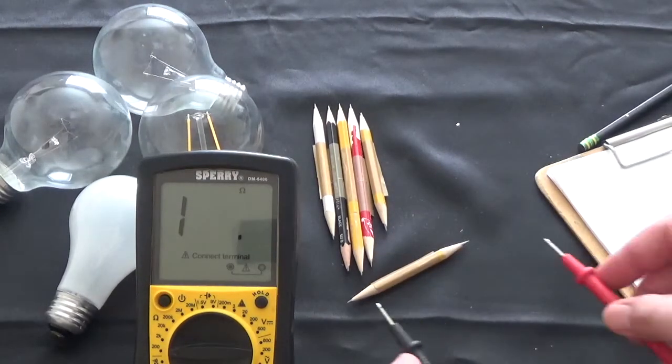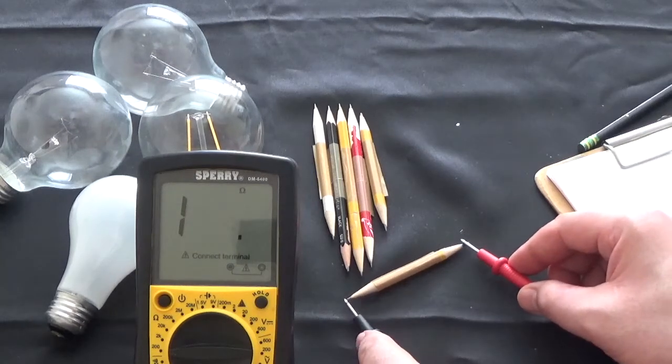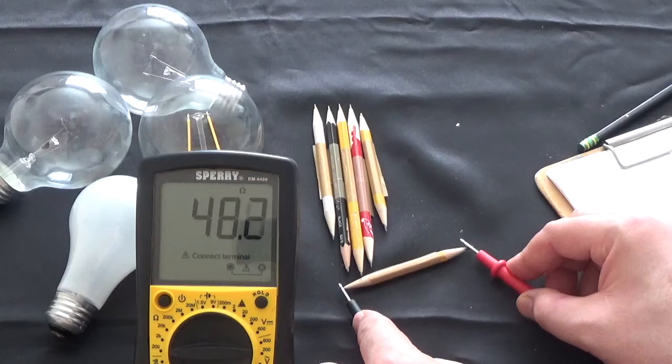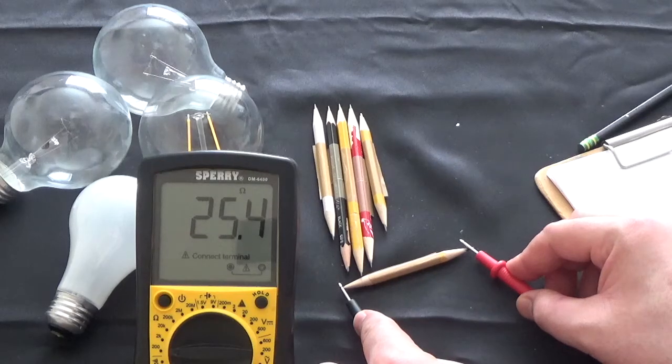like this and measure the resistance and see what do we have here, guys. It's going down. Let's wait until the number became stable.